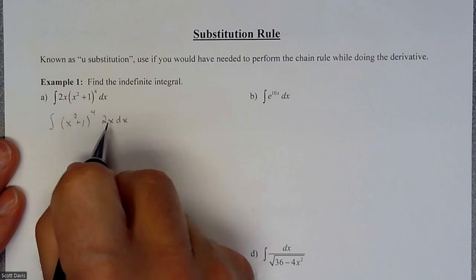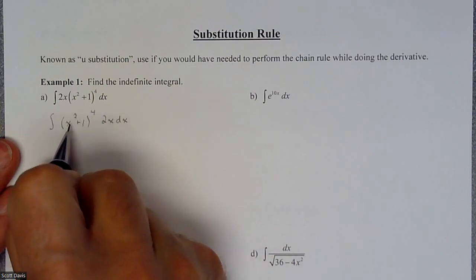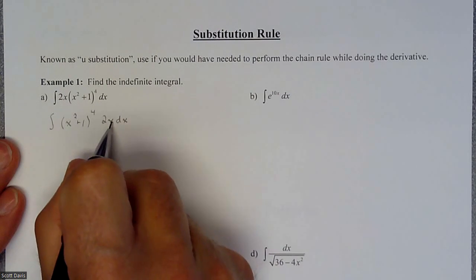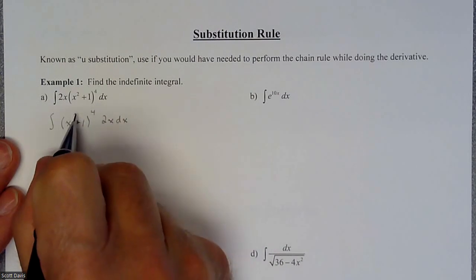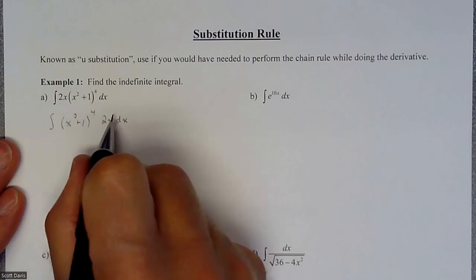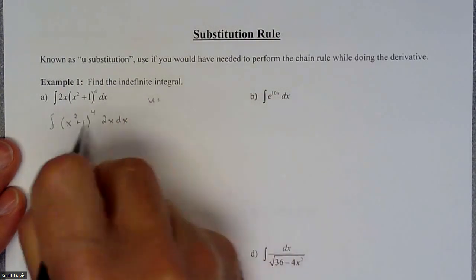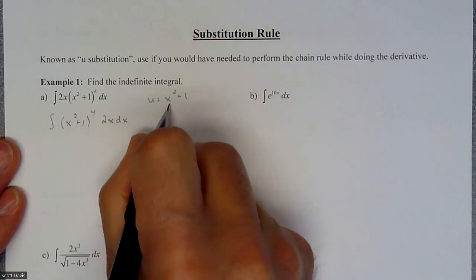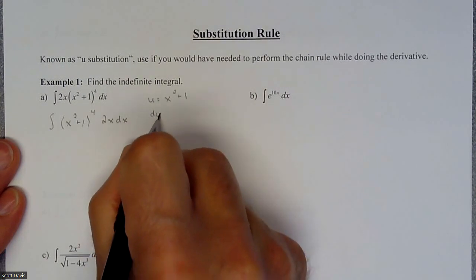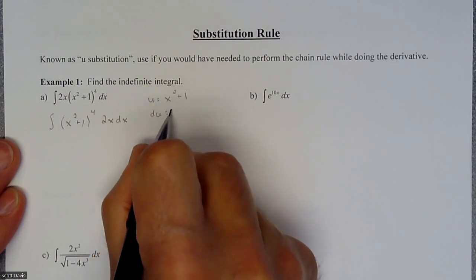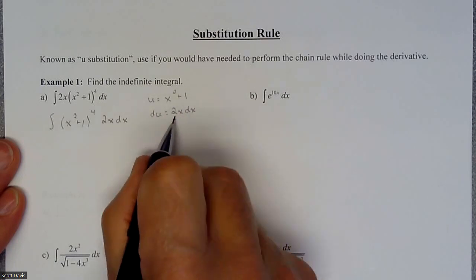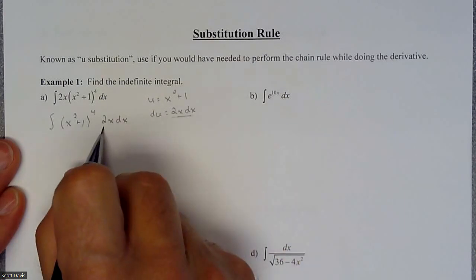What I'm looking for is that this is the derivative of this, right? 2x is the derivative of x squared. The coefficient doesn't have to match perfectly; it's really the powers I'm looking for. If I do the derivative of an x squared, I'm going to get an x. So that tells me that I should take this x squared plus 1 and do the derivative of it. If I do the derivative of this, it becomes 2x dx, and wonderfully, that matches this.